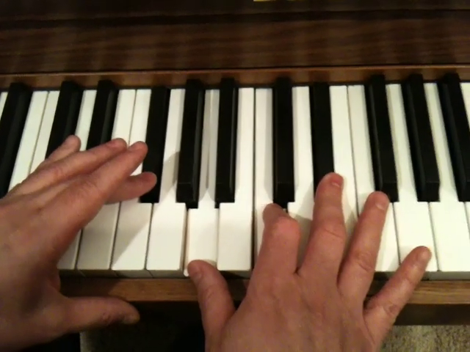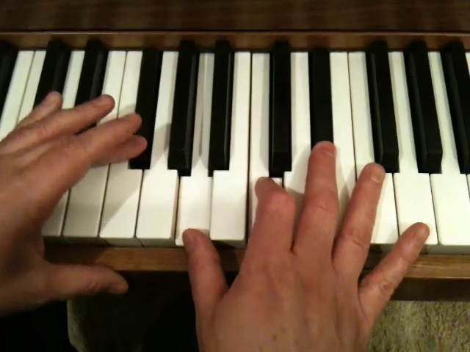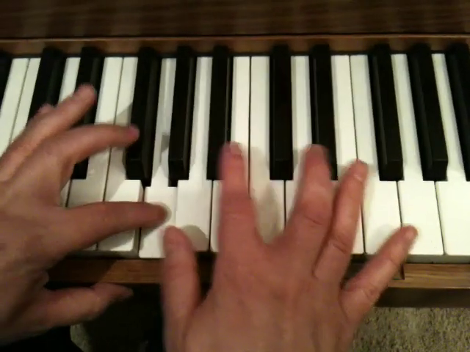So in this case, F sharp. F sharp, A, C, E flat. And it would resolve to G, B flat, D, the 1 chord.